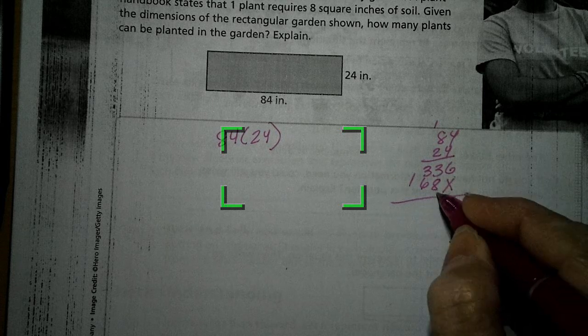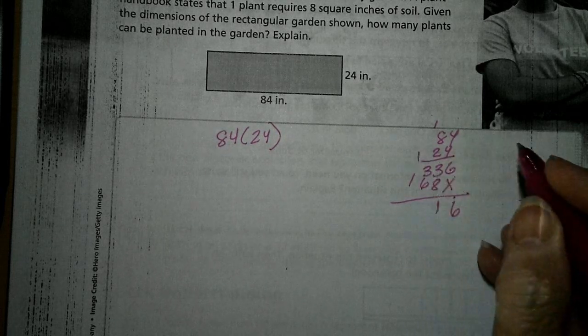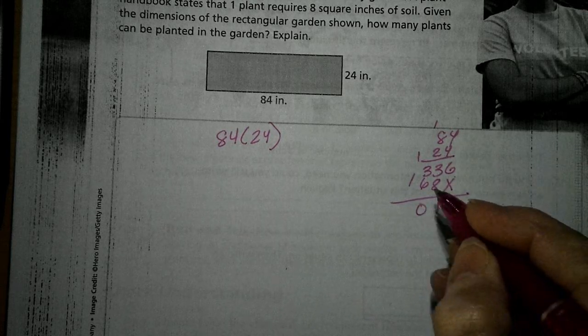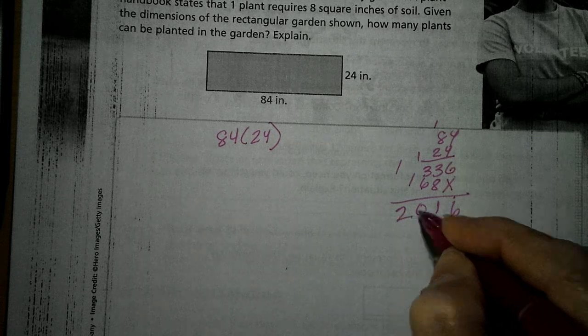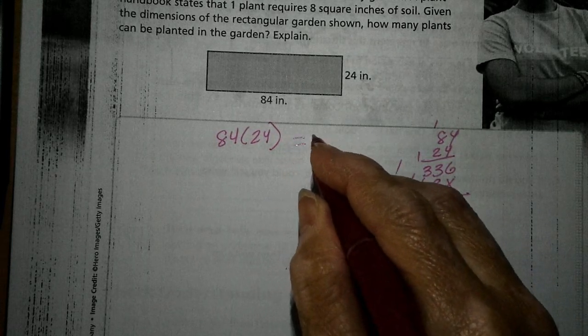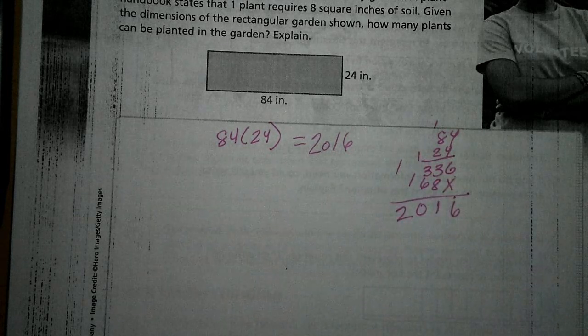So 6. 11, and then, that's 11. You carry the 1. So that's 9. Well, yeah, adding 1. And then that's 2. Yep, so 2016. All right, now what do we need to do?